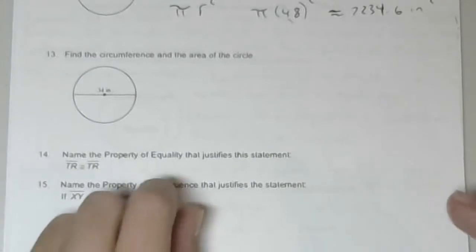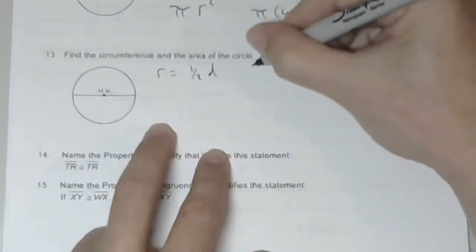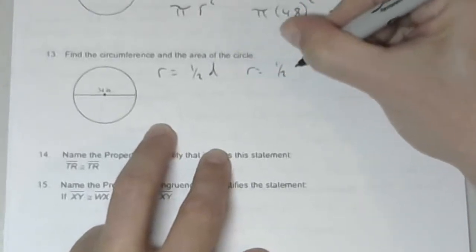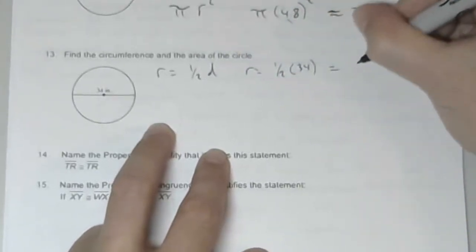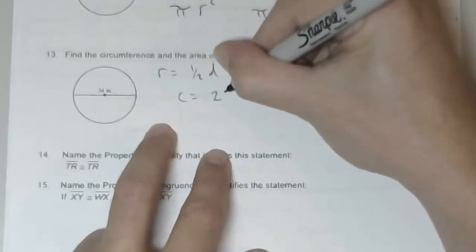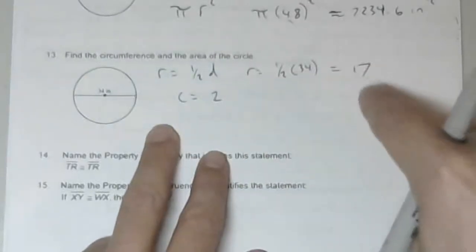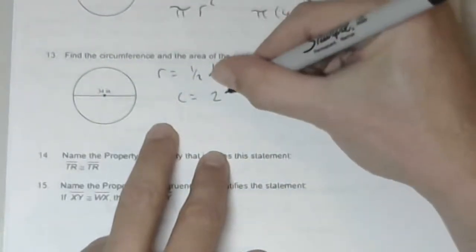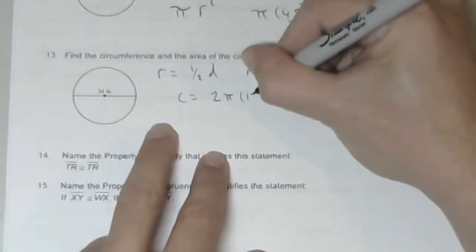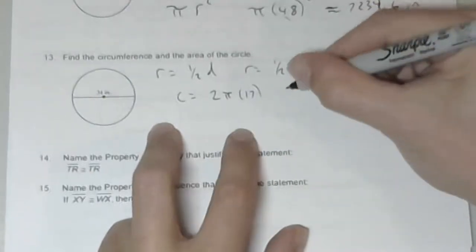If they give us the diameter of the circle, the radius is 1/2 the diameter. Radius is 1/2 of 34, which is 17. Circumference equals, well, I could do pi times the diameter, I just always solve for the radius. So it'll be 34 pi, which is approximately equal to 106.8.